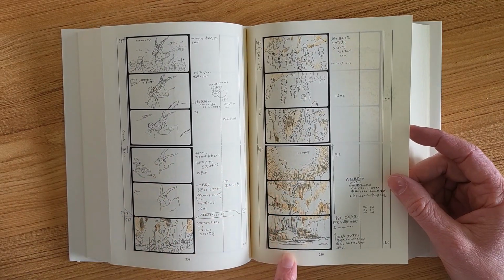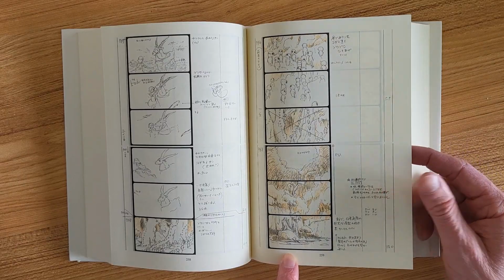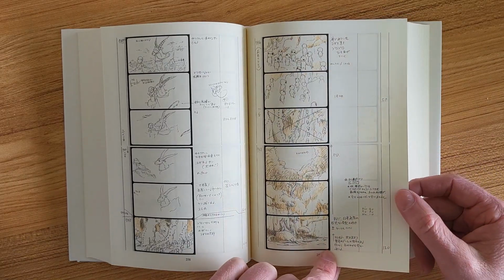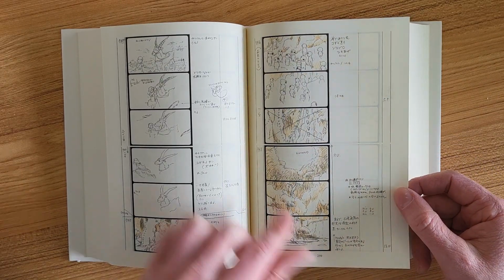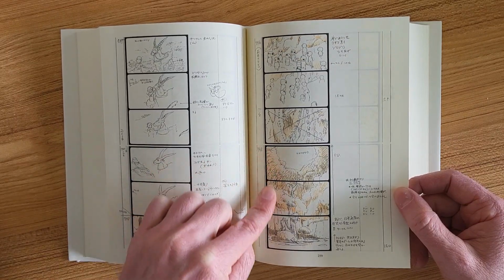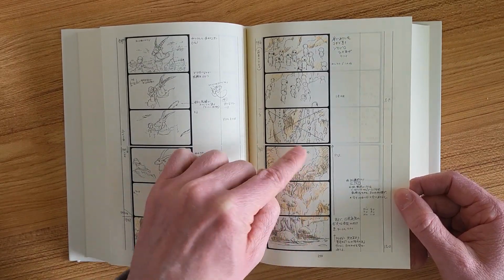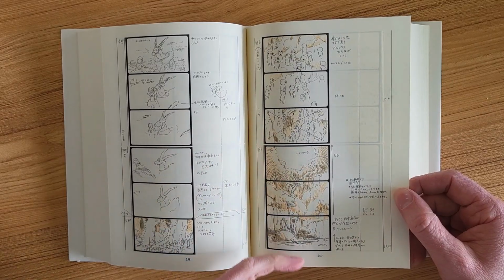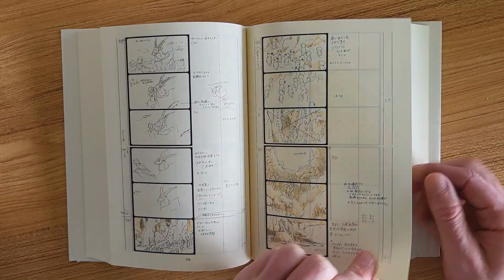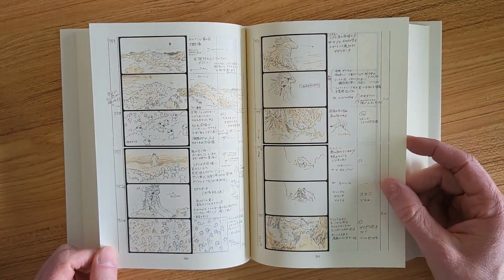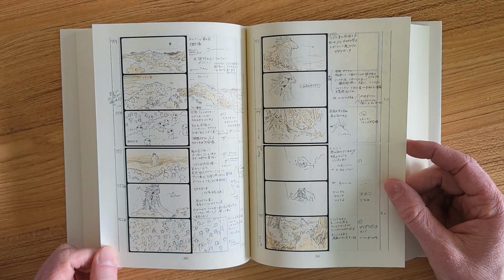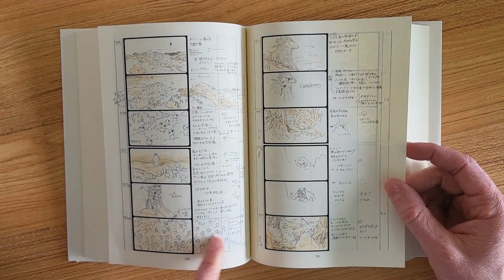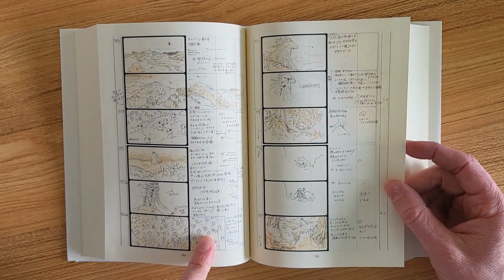See a scrolling down panel. This is something you can use for manga, for comics. You do one drawing and you make it go down. Or you can do it on the side also.